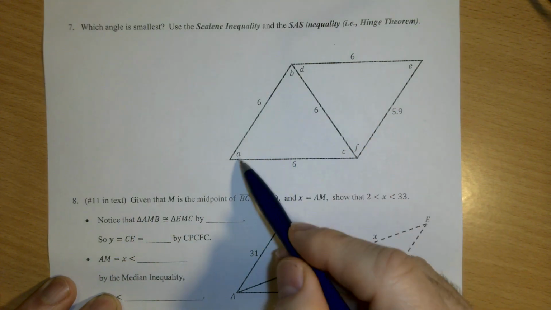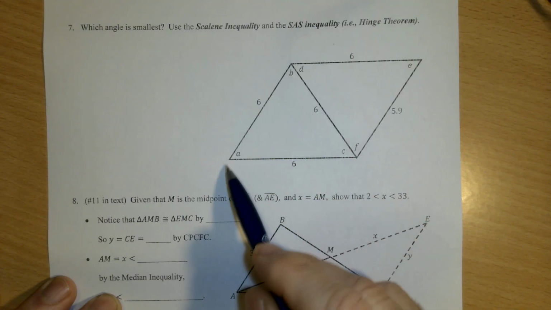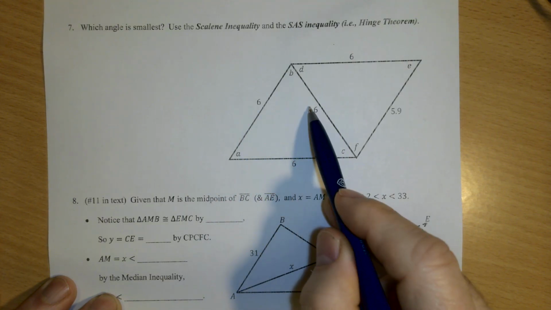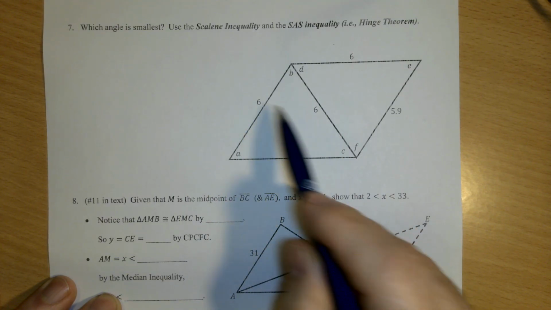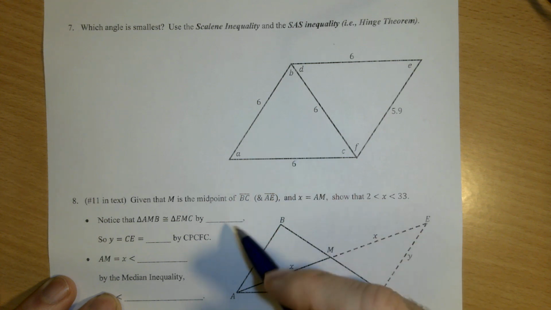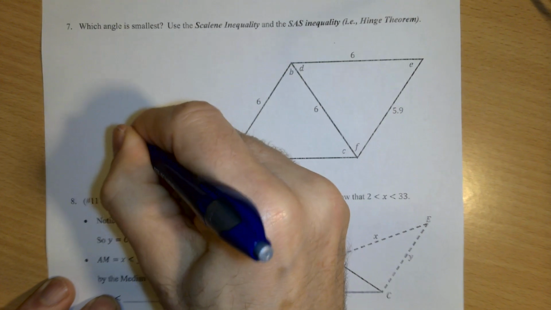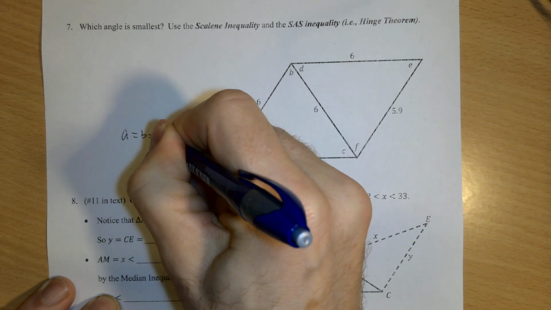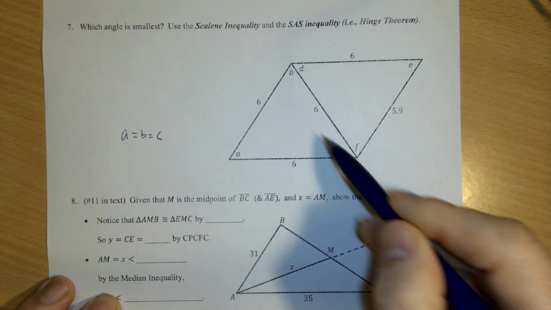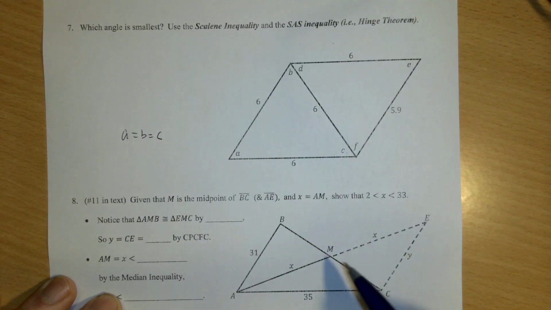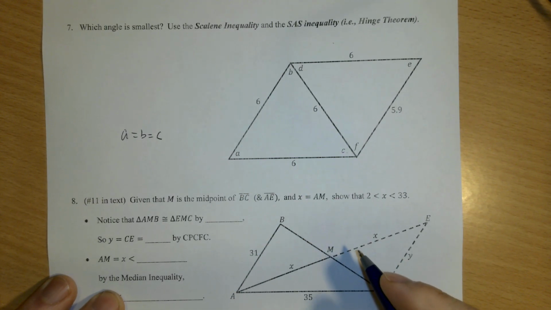Notice that, let's do the easy triangle here first, where it's an equilateral triangle. Each side is length 6. That tells us that A equals B equals C. It's an equilateral triangle, so A, B, and C, those angles all have the same measure.